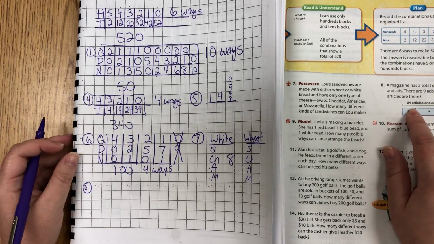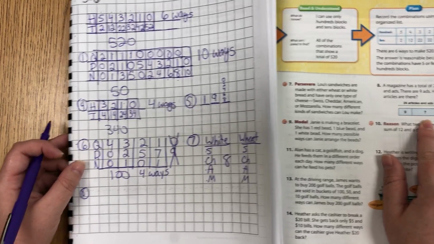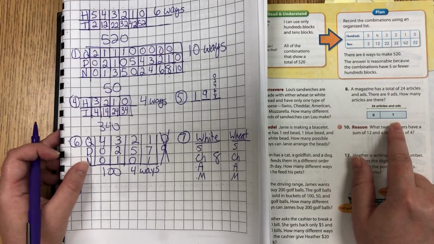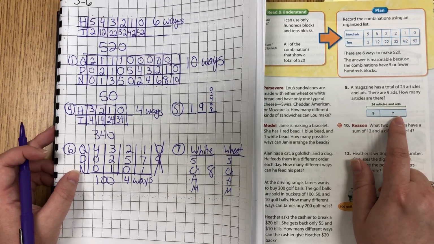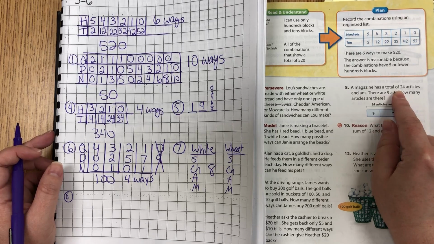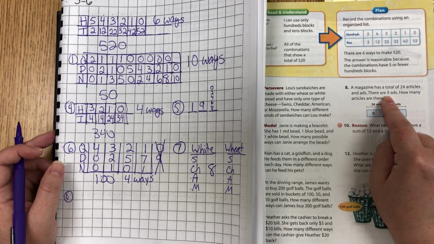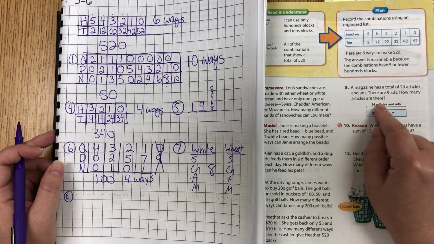No. Look at the picture. I have 24 on top. I have a 9 on the bottom, and then I have a question mark. 9 times blank equals 20. This is not multiplication. It is a magazine, has a total of 24 articles and ads. There are 9 ads. How many articles are there?